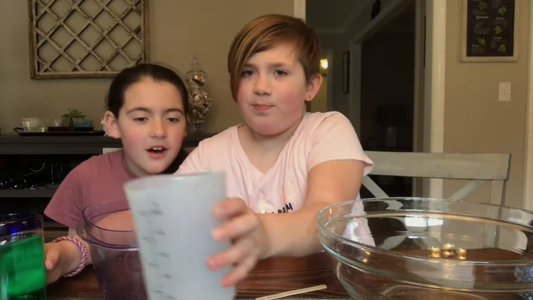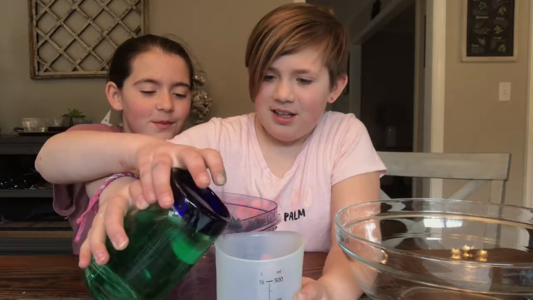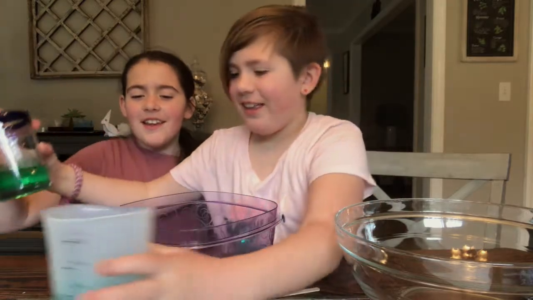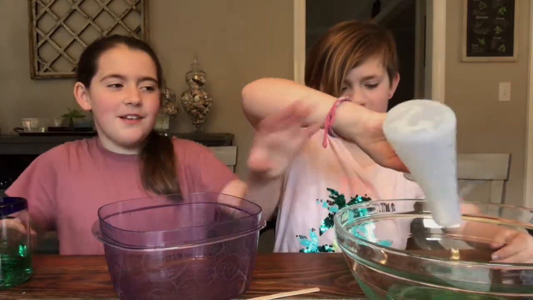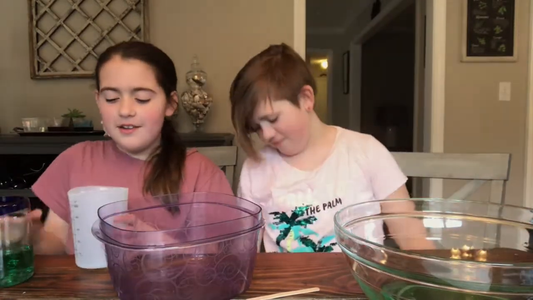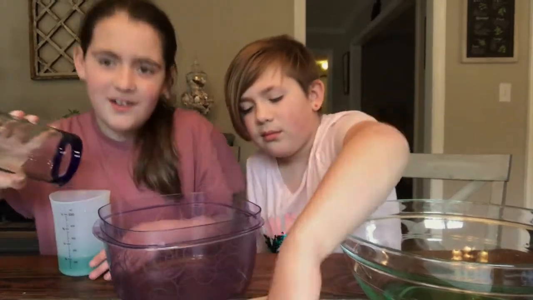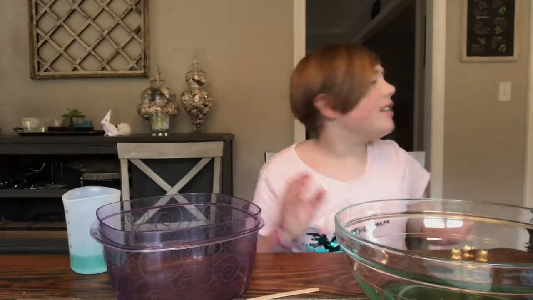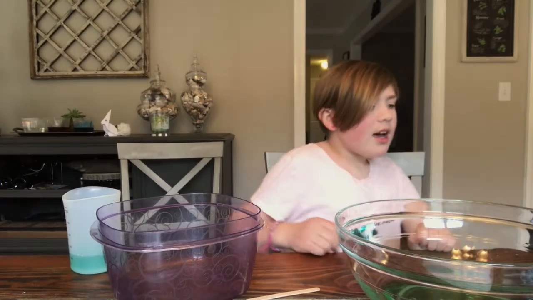Let's each pour 1 cup. Put the 1 cup. Okay, so you're gonna pour 1 cup of water. That's my turn. 1 cup of water. Oh, I need more water. Okay. After that, we're gonna need 1 to 2 cups of cornstarch. I'm just gonna go get a measuring cup.